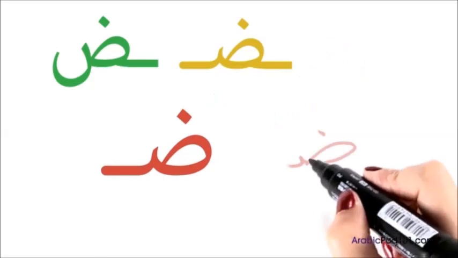Now let's check the rest of the forms. Initial, medial, final. Here's how to write them. Dodd.